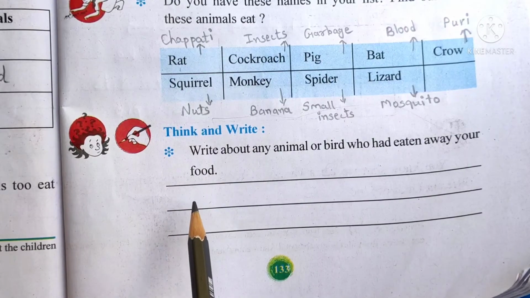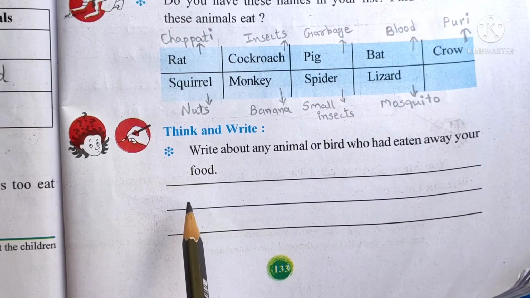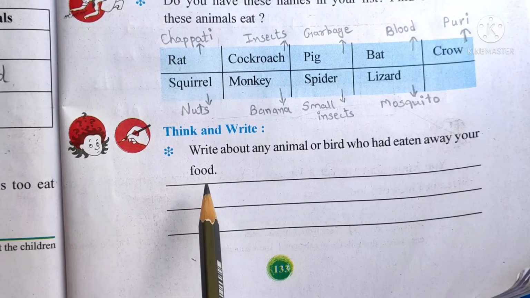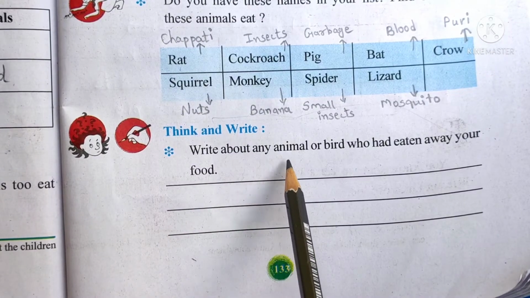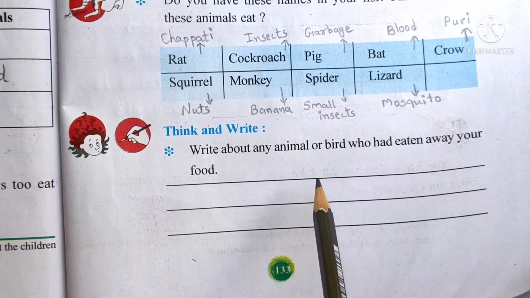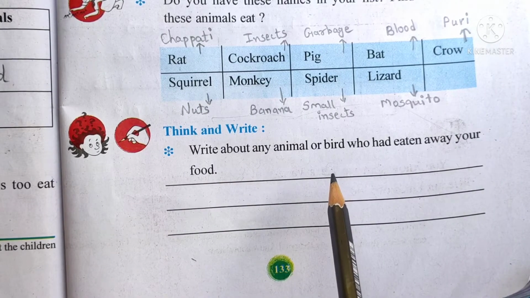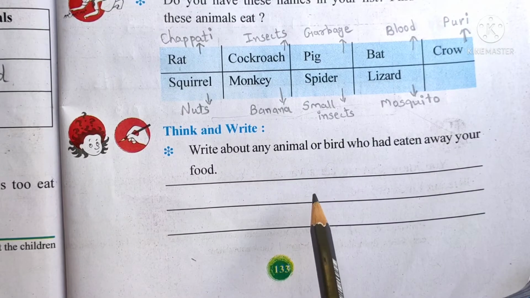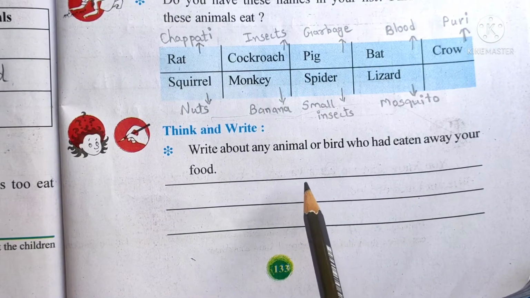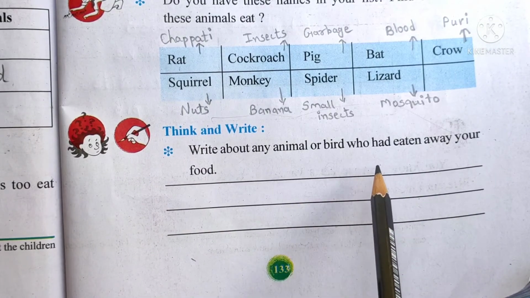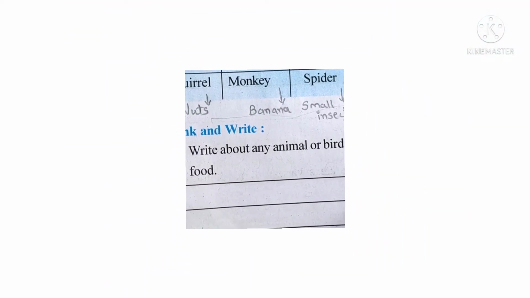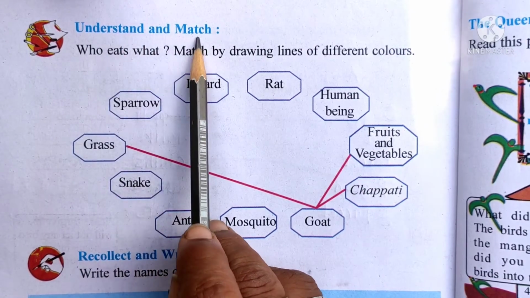This is also something you have to attempt yourself according to your choice. Here I am just giving an example of a story. Write about any animal or bird who had eaten away your food. There is one story. In that, a crow had taken the puri of one small child. In the same way, if you have observed that any animal or any bird had eaten away your food, please mention it over here.